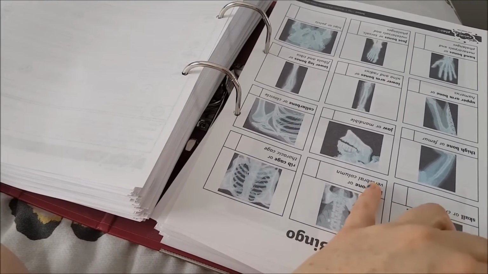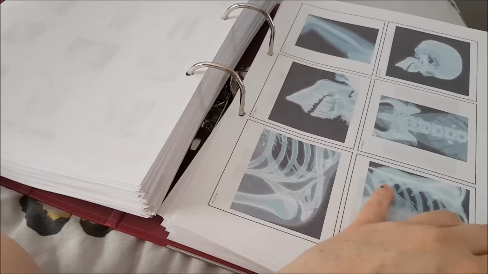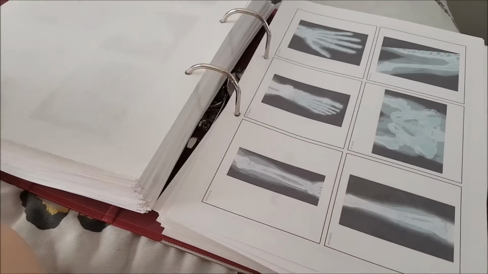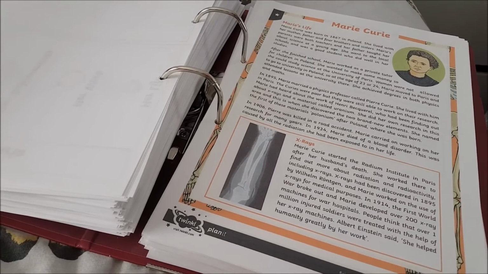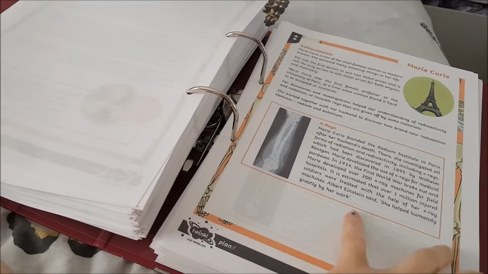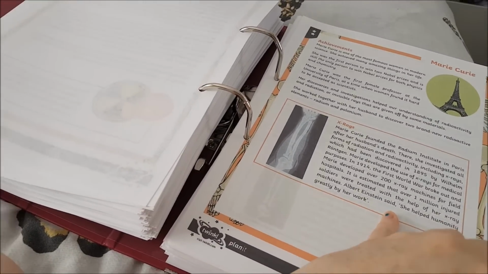Bone bingo, because we are doing a literature unit on Marie Curie. Again, that noise is coming from outside. All the windows are open.